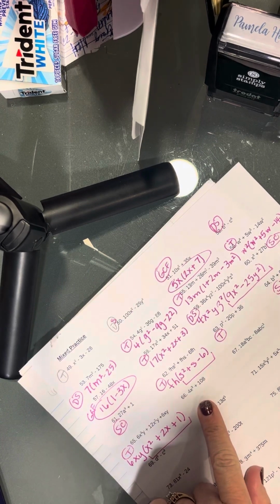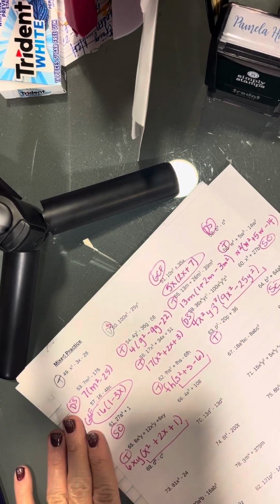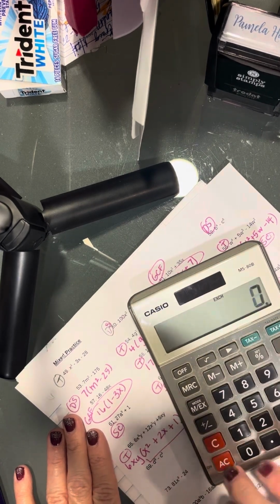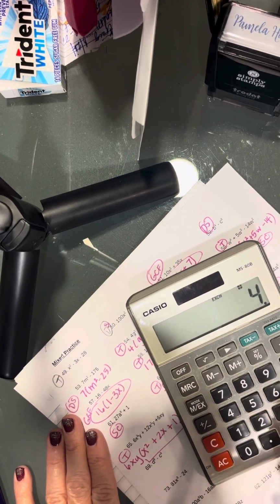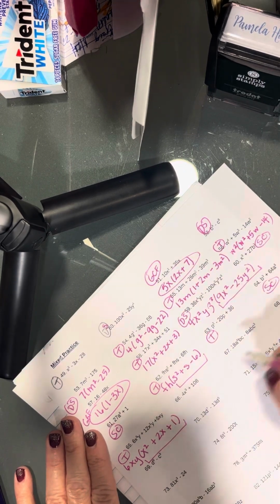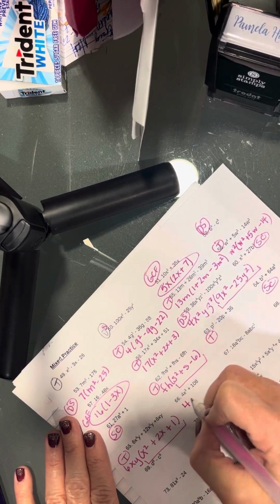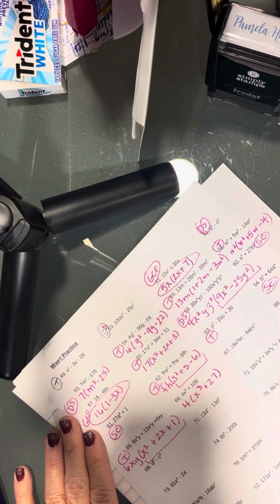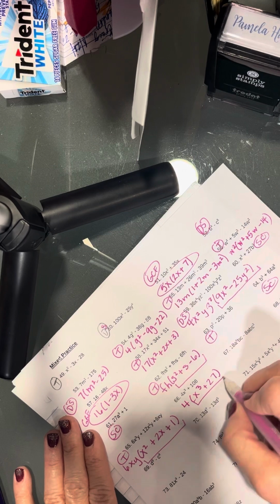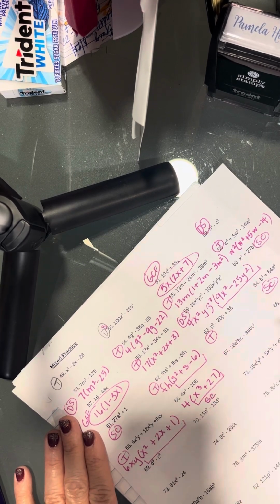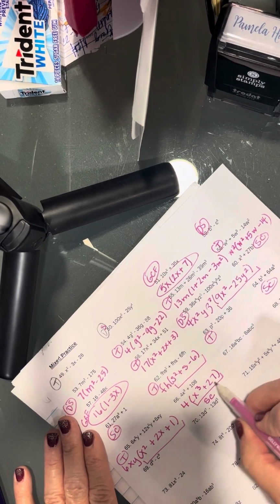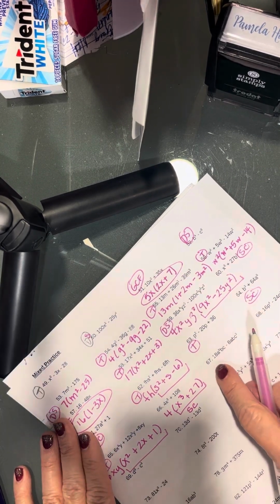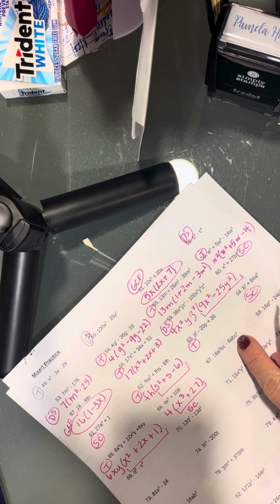Okay, 66, 4x cubed plus 108. Well, I'm pretty sure 108 is divisible by 4, but let's just double check. 108 divided by 4 is, yep, 27. So I'm going to take out the greatest common factor, 4, and so that's x cubed plus 27. So now I can see from this point, I'm going to have a sum of cubes, because the cube root of 27 is 3.